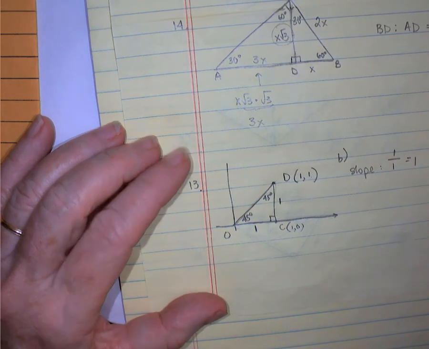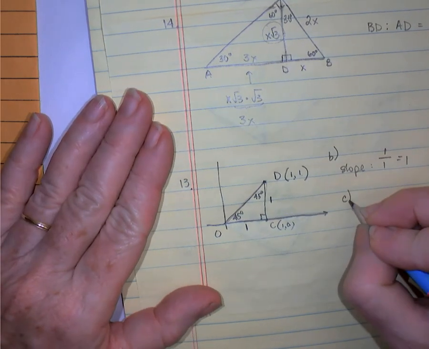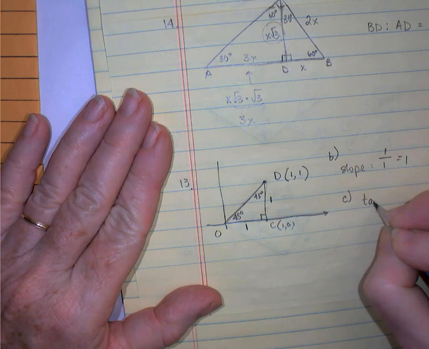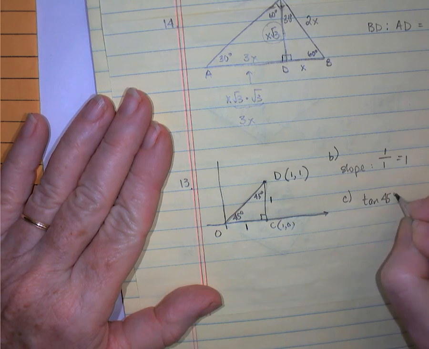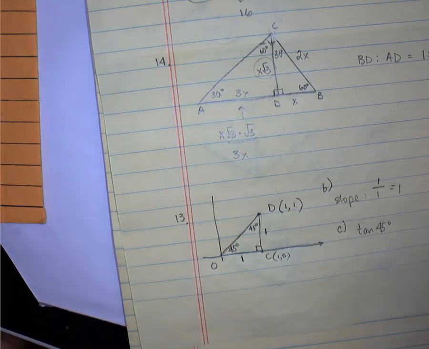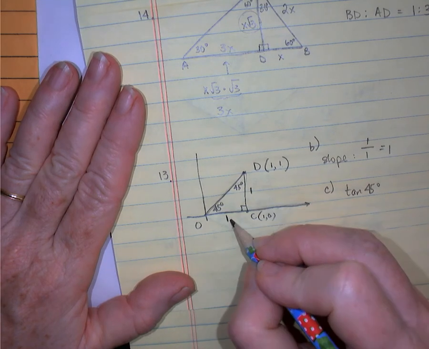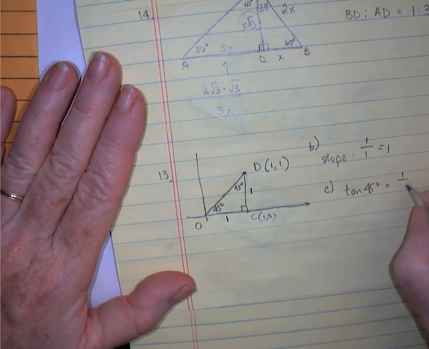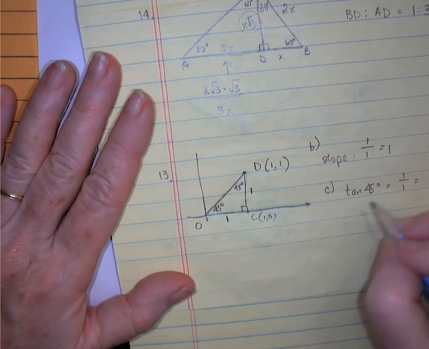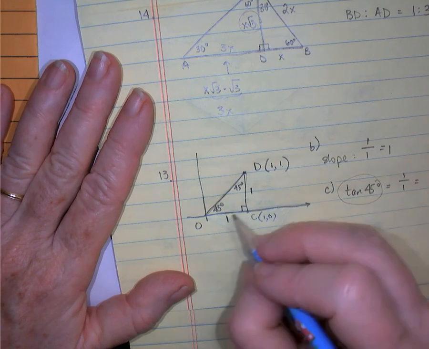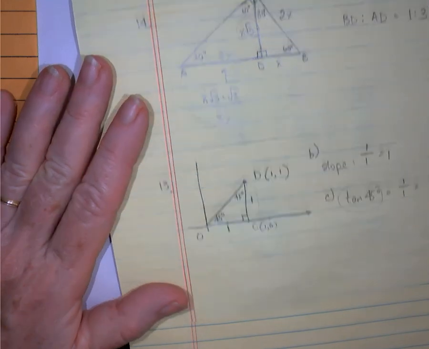And if we're looking for the tangent of 45 degrees, well, you just read in question 12 that tangent is the ratio of the opposite leg to the adjacent leg. So this is going to be 1 to 1, which is 1. So the tangent of 45 degrees also happens to be the slope of that line. Interesting.